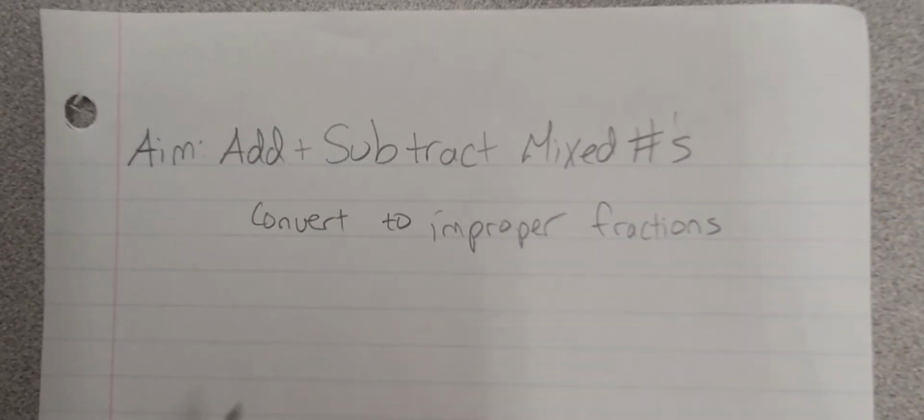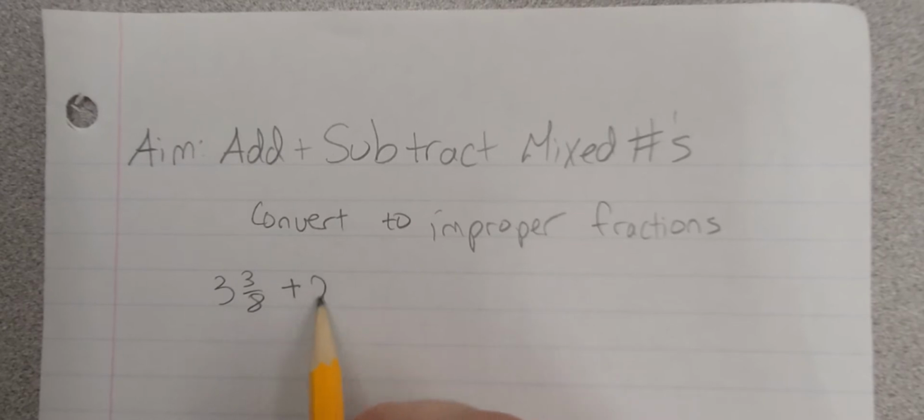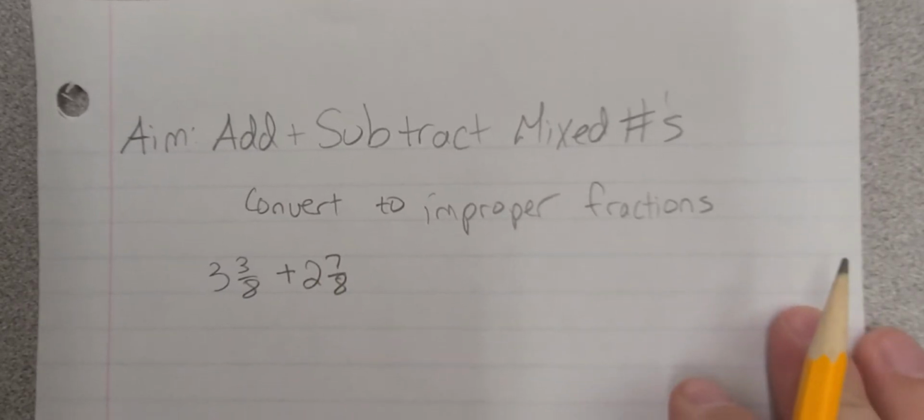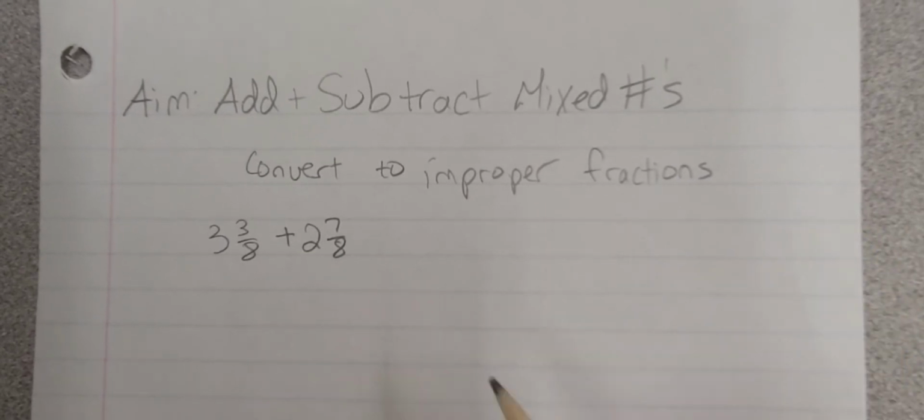Alright, now let's take for example 3 3/8 plus 2 7/8. I'm going to show you two different ways of doing this question, converting to improper fractions, then I'm going to show you a way when we have to borrow and carry.